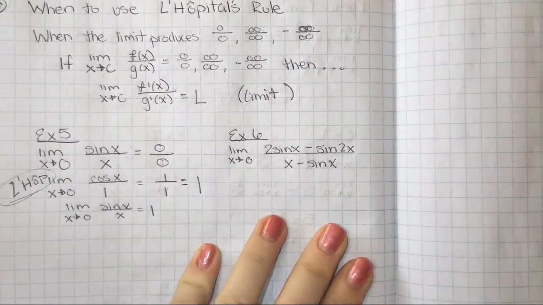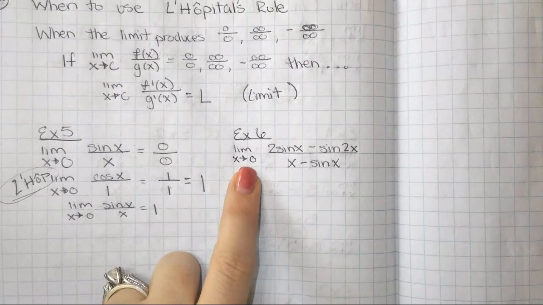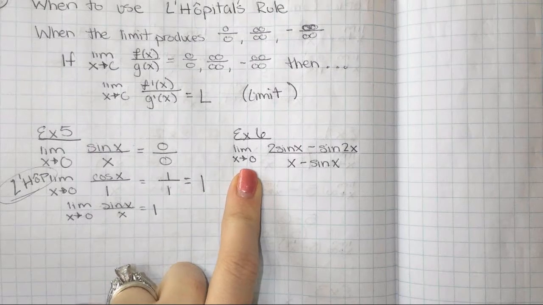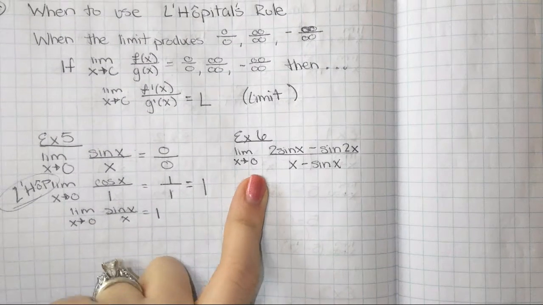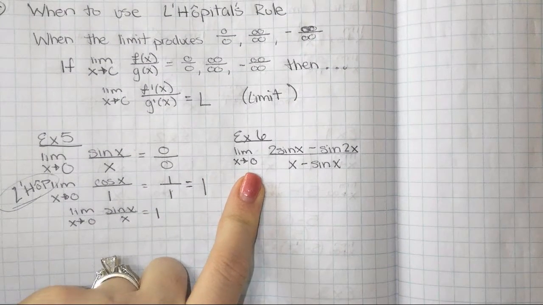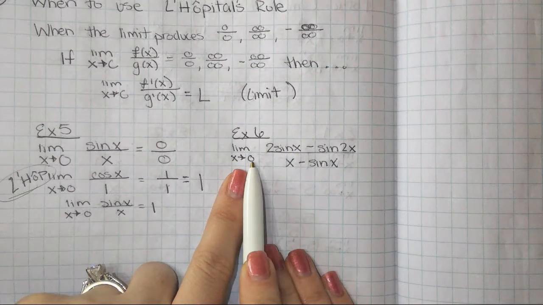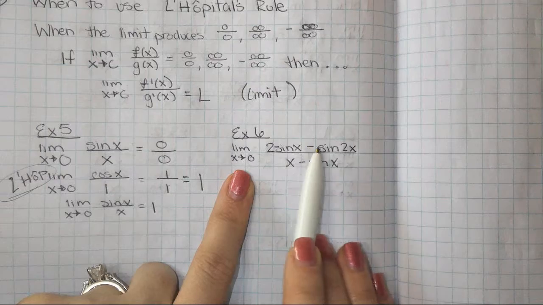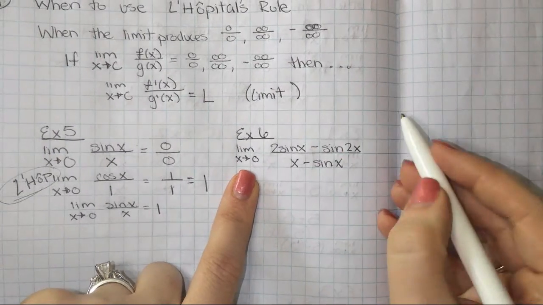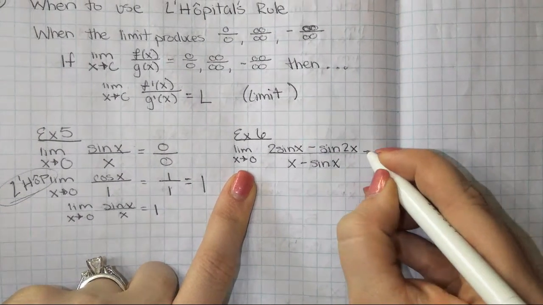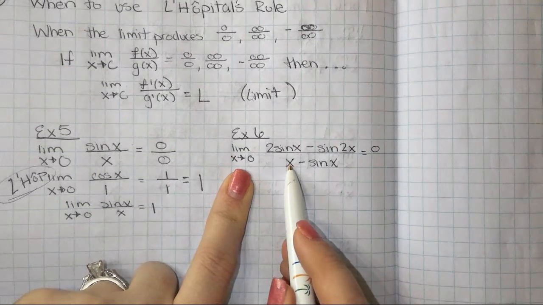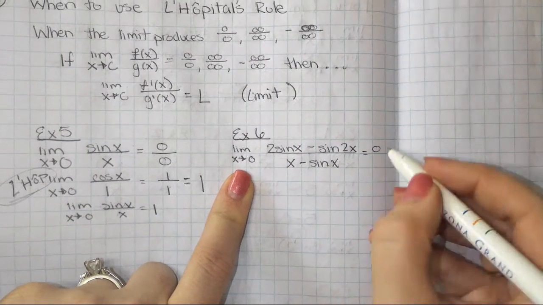But guys, what are we approaching? The first thing you have to do is plug it in. You can't just assume this rule is going to work, because sometimes it might actually equal a limit. So here, what is sine of 0? 0. So this is 0 minus 0. In the numerator, you do get 0. This is going to be 0 minus 0, which is still 0.